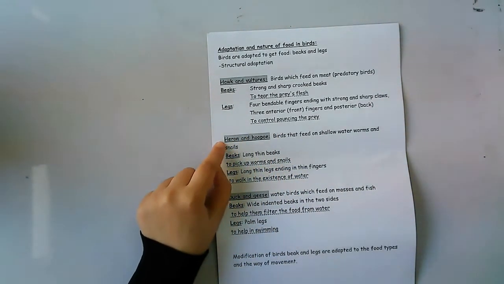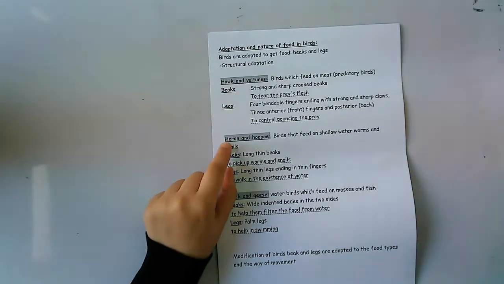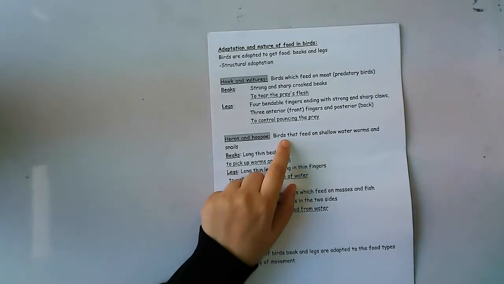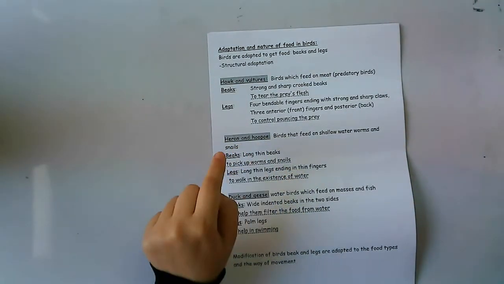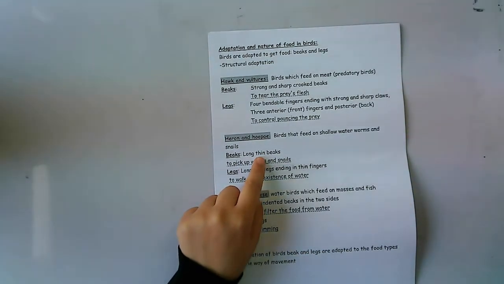The second type of birds, they are birds which move or walk in the shallow water. For example, heron and hippo. Birds that feed on worm and snail, and they walk in the shallow water. For example, as I said, heron and hippo. Beaks, they are long, thin beaks.